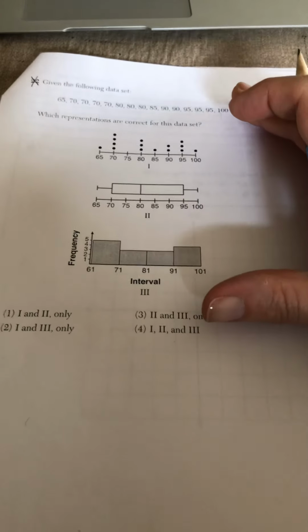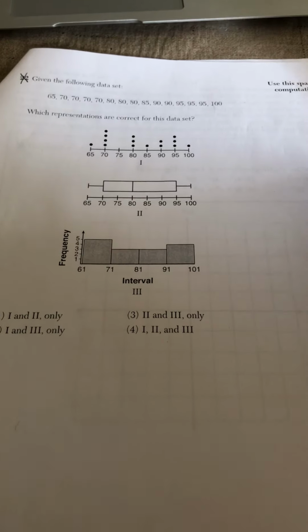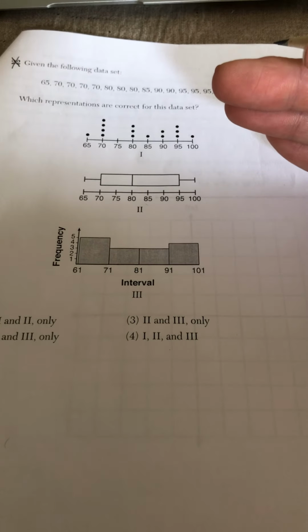Hey, Algebra 1s, this is page number 8. This question we are not covering at all this year, so I'm just going to show you how this goes. It's a calculator question, 100%. So I'm going to teach you something new in your calculator today.